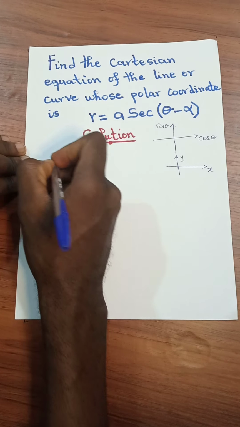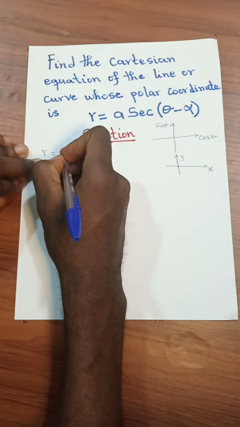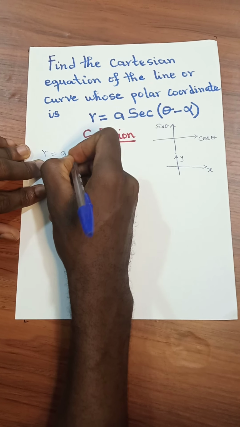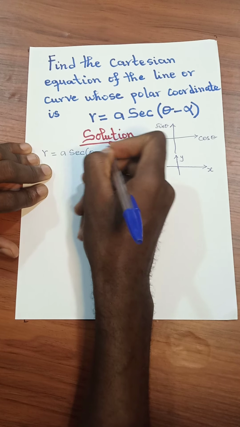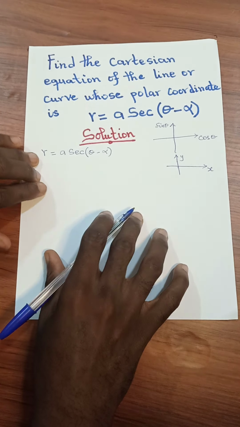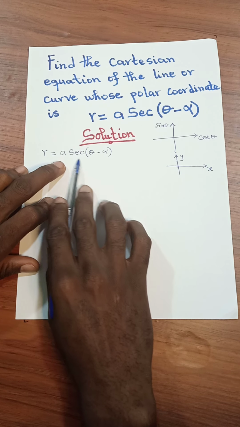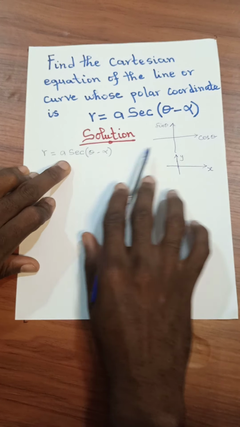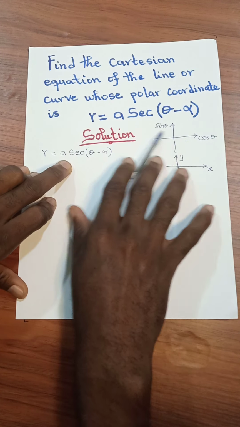So the equation here is r equals a sec(theta minus alpha). Let's try to convert this into cos and sine.